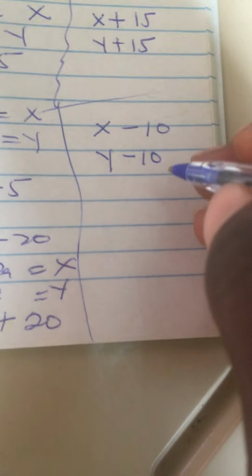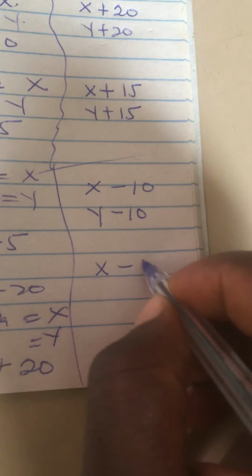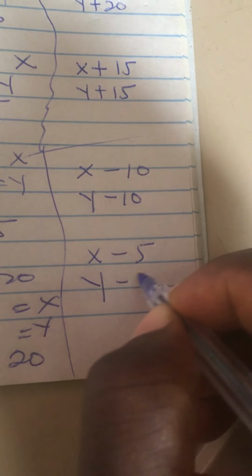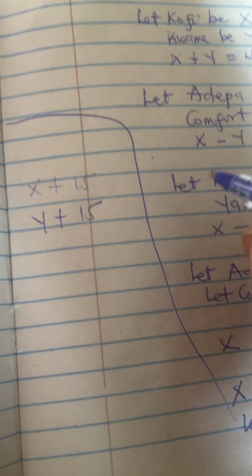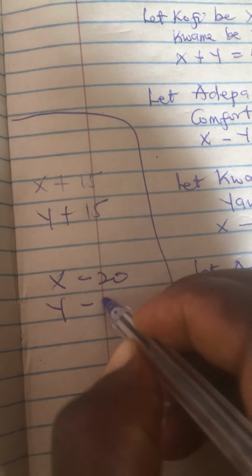Okay. 5 years ago, Adepa will be X minus 5. Ya will be Y minus 5. 8 years ago, Adepa will be X minus 8. Ya will be Y minus 8. Okay. In 15 years to come, Adepa will be X plus 15. Ya will be Y plus 15. 20 years ago, Adepa will be X minus 20. Ya will be Y minus 20.